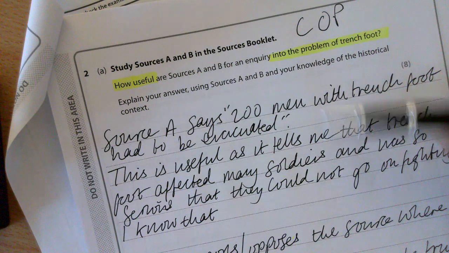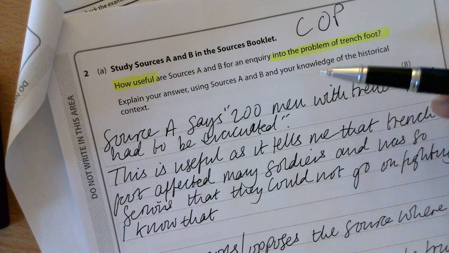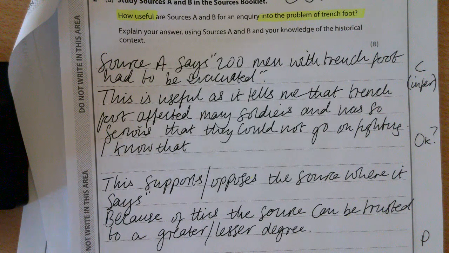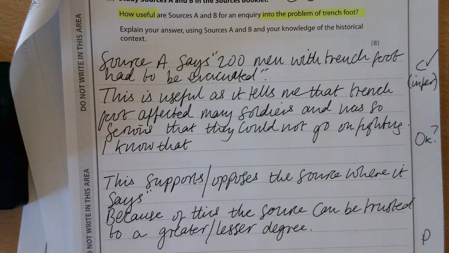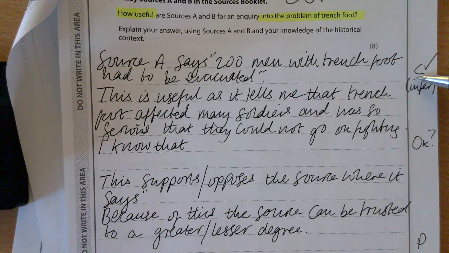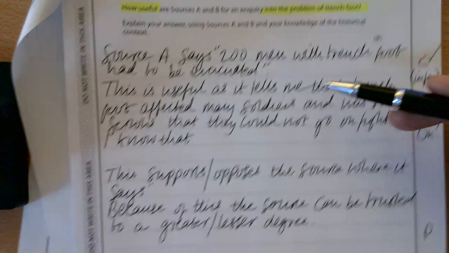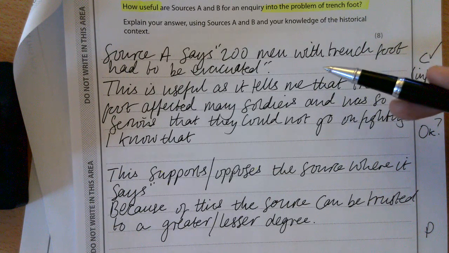Okay, so I've looked at the content and I've made an inference based on it that is linked to the focus of my question. So I've now done the first part of my first paragraph. I've referenced the content, I've given a quote, and I've said what I can infer about trench foot from that.